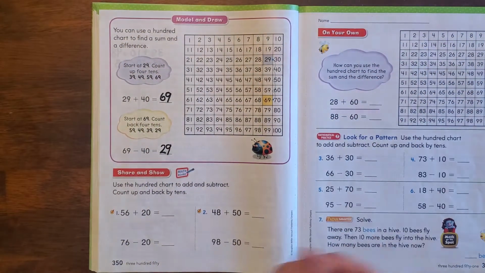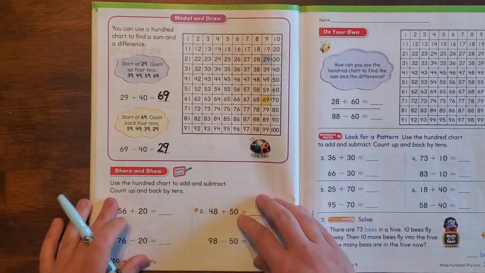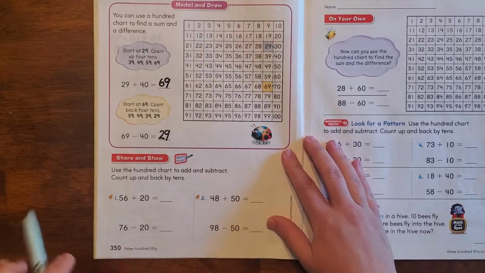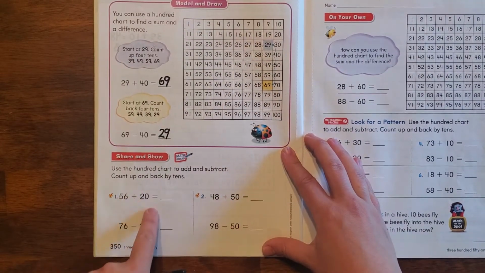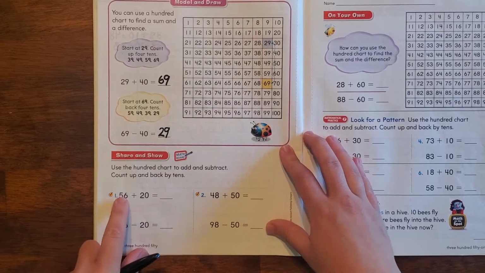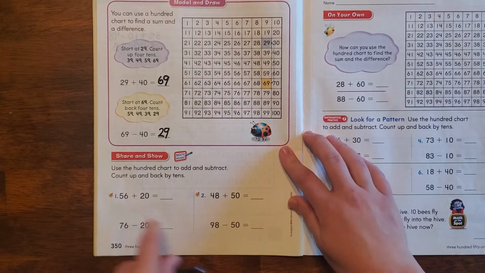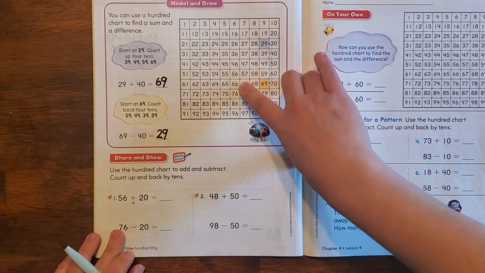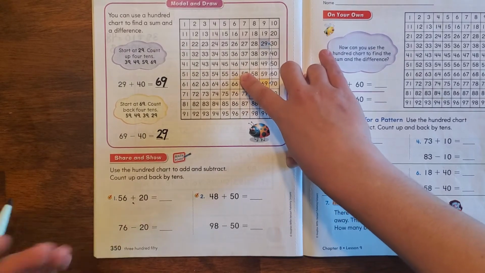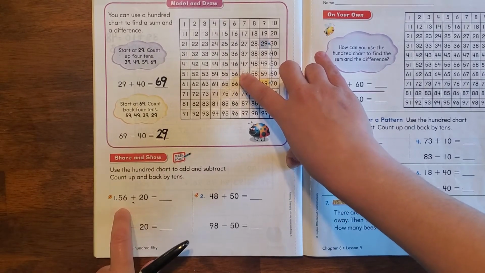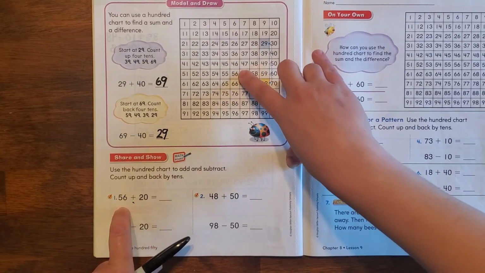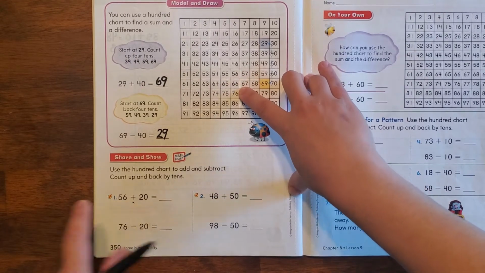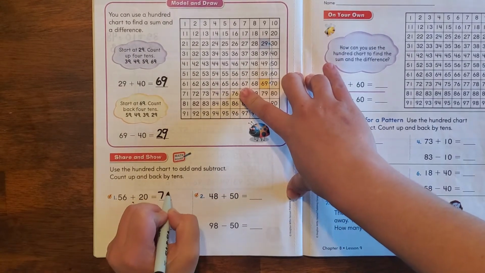All right. So it says use the 100 chart to add and subtract. You can count up and count back by tens, because all of these are going to be adding or subtracting just tens. So 56 plus 20, we can start at 56. And since we are adding, we're going to go down on the number chart, because when we add, we make the number bigger. So we're going to start at 56 and then count down, counting tens each time. So start at 56, 10, 20, and we end up at 76.